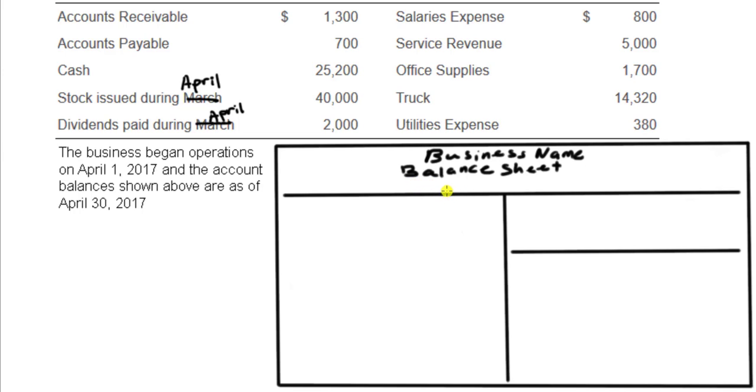So this will be April, because these account balances are reported on April 30th. So this balance sheet is showing us the financial position of this company on April 30th, 2017.